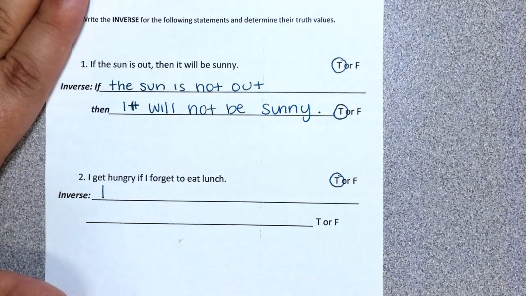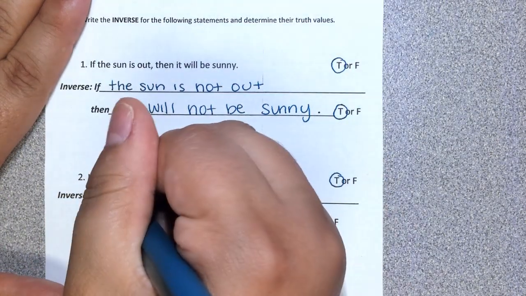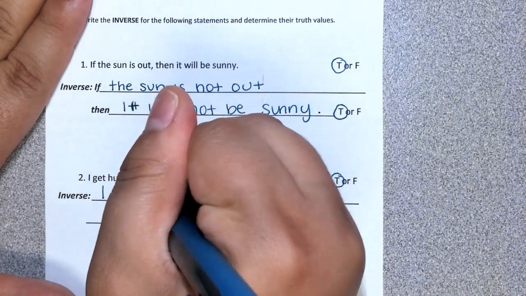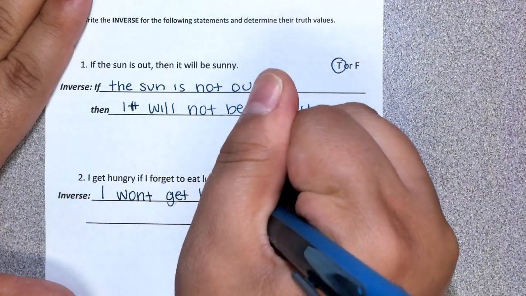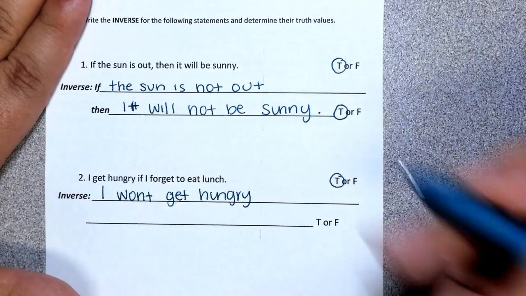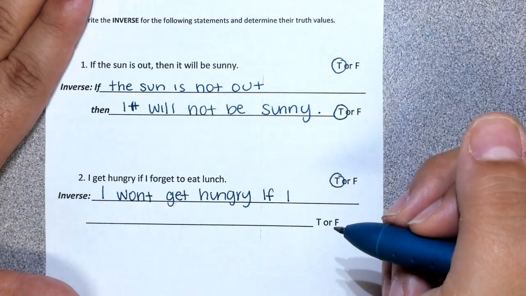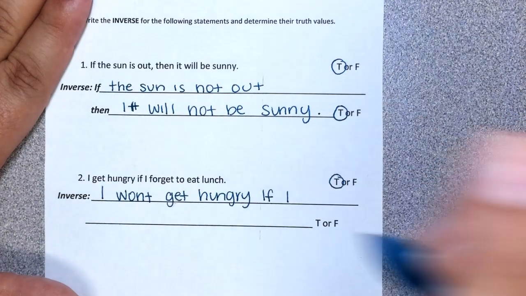So don't add if to the beginning. There's no if at the beginning of this sentence. So I'm going to say I won't or don't get hungry. I won't get hungry. Or I don't get hungry. Either one of those. I won't get hungry if I don't forget my lunch. Or if I don't forget to eat lunch.